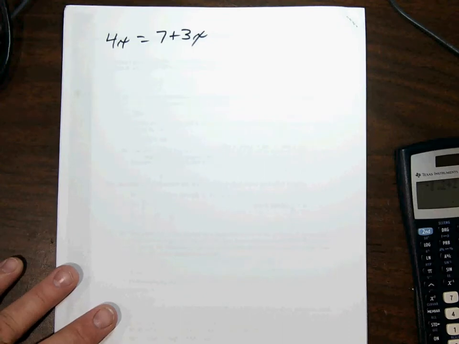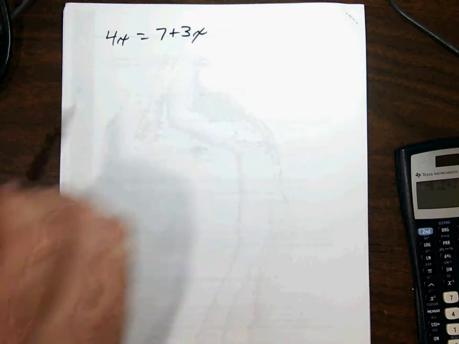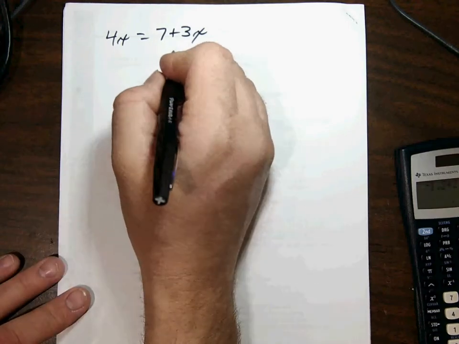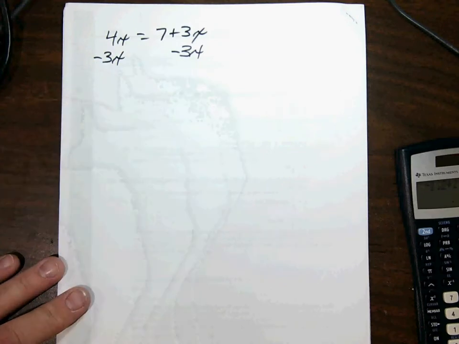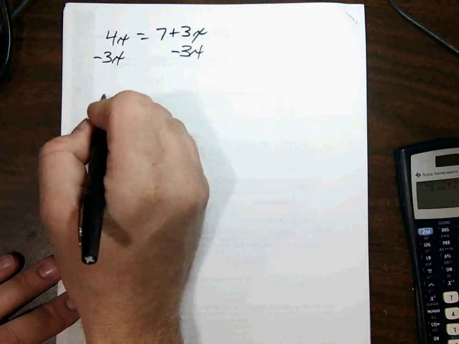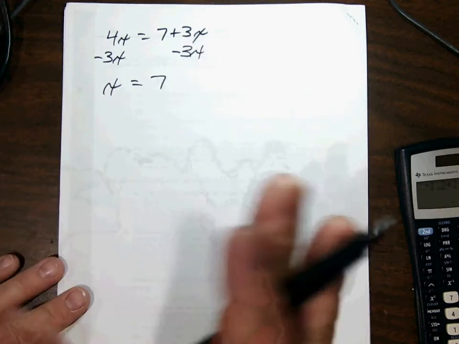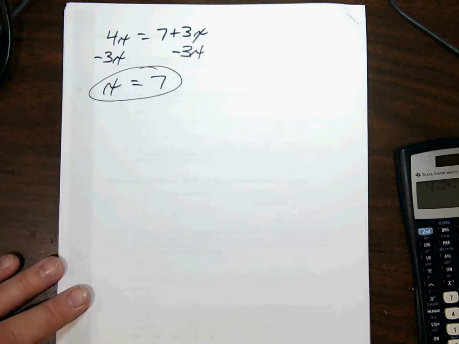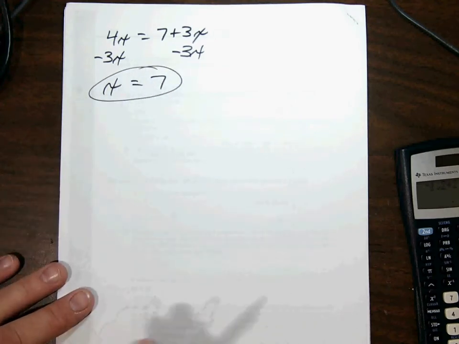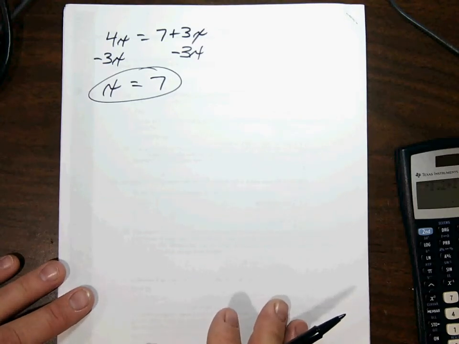So I'm just going to use the same kind of algebra skills. It's a balance. I want to make 3x disappear over here, so I'm going to subtract it away. Whatever I do on one side, I have to do on the other side. 4x minus 3x gives me 1x, or just x, equals 7. 3x minus 3x, that's 0, so I don't have to do anything more, and actually I'm done. I got x equals 7 already. Remember, our goal is to always find x equals the number, and I just found it.